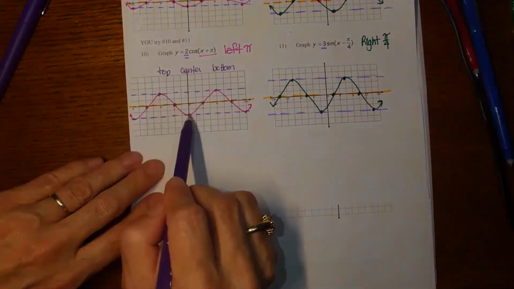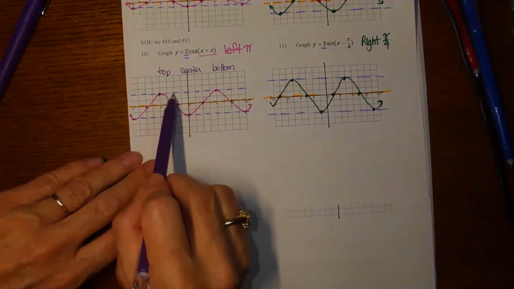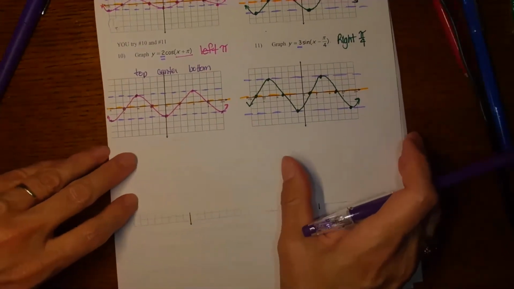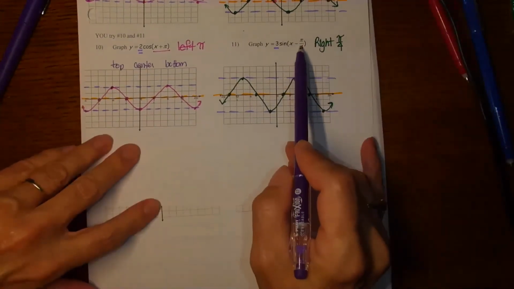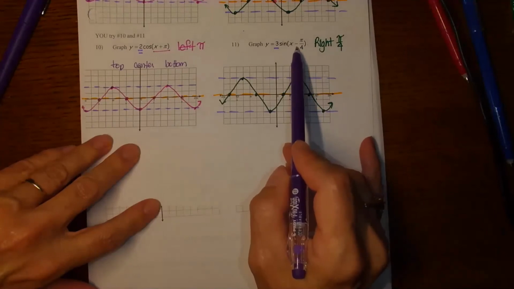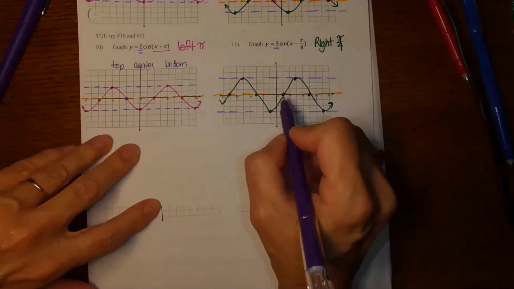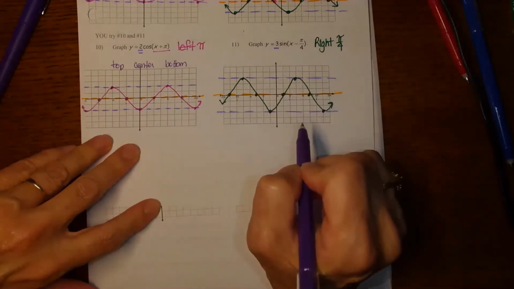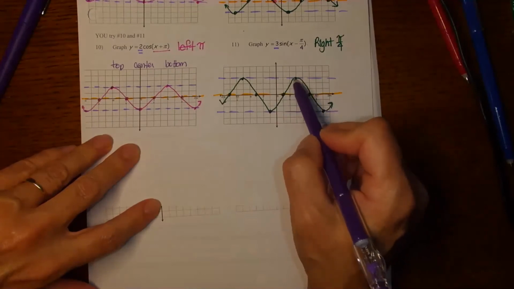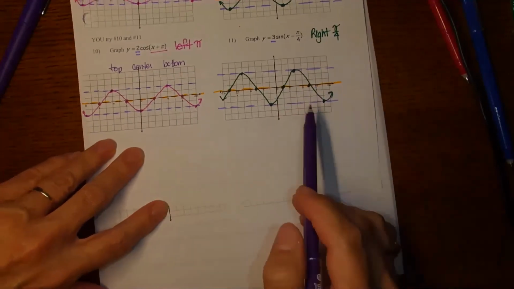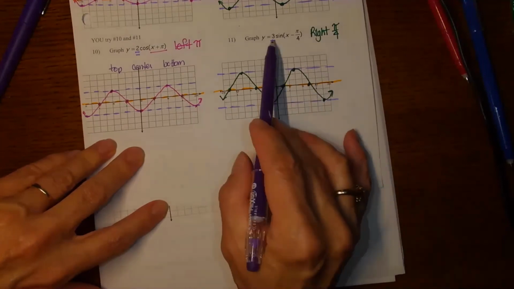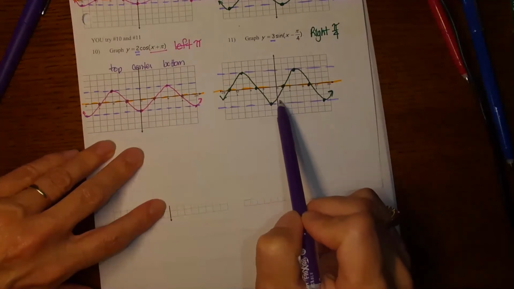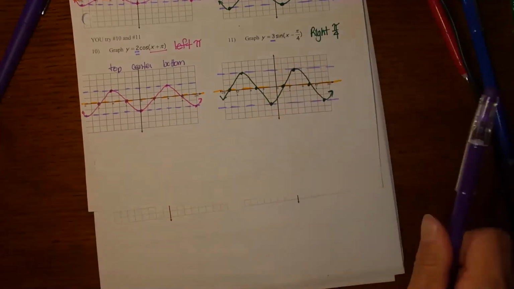Then we go top, center, bottom, center, top, and we know the dots are always 2 squares apart right now because of how we have it scaled. We'll change that next time. This one, sine starts center, and we moved right pi over 4. So I scoot over 1 box to the right, and now all my dots will be 2 boxes apart. So I go center, top, center, bottom. Notice my center is still on the x-axis, but I do have an amplitude of 3. So that's 1, 2, 3, 1, 2, 3, and that comes from the 3 right there.